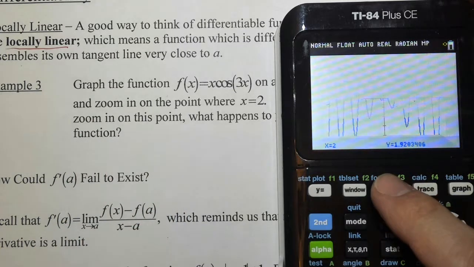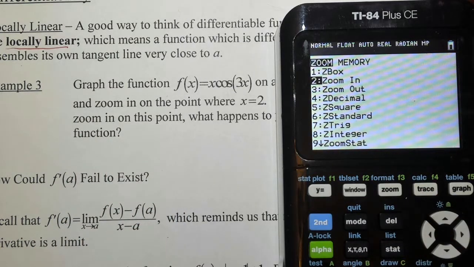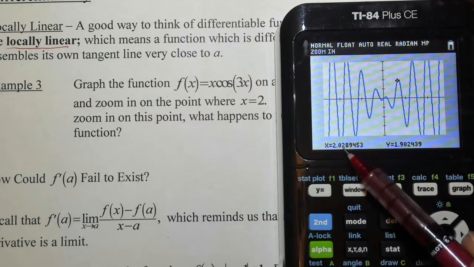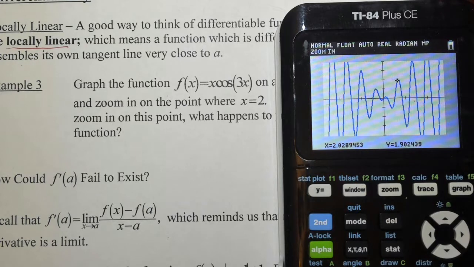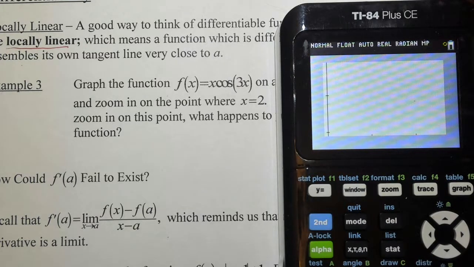So I'm going to hit my zoom button. I'm going to zoom in. It's saying you want to zoom in close to 2. It won't let me go exactly to 2, but this is close enough. Yes, I do. So I'm going to hit enter. It's going to take a second, but in a moment, you're going to see the top of that hill. There it is.